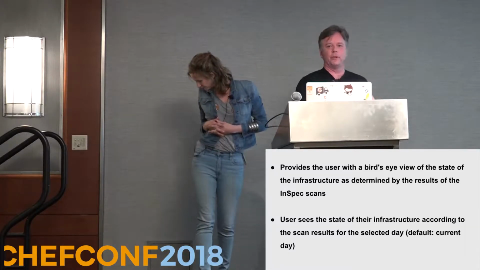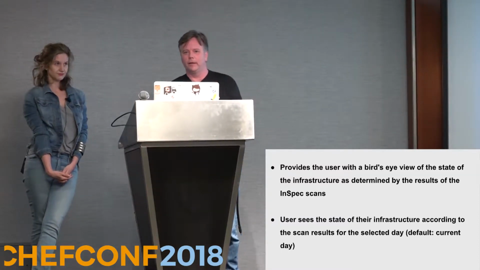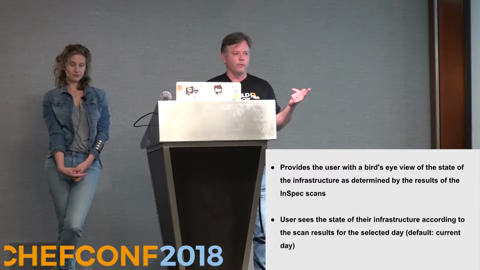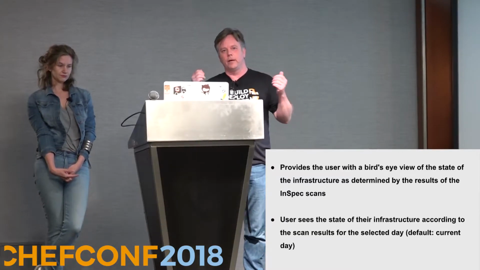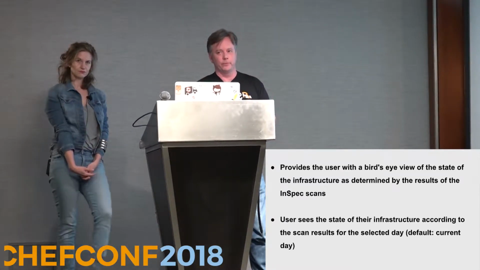So we provide a bird's eye view of your infrastructure, the state of your infrastructure. What that means is that let's say you have 10,000 nodes, and you're not going to just want to look at a list with a row for each node, right? You want aggregated numbers: how many passed, how many failed, how many were skipped. What does it look like over time, right? I can look at today, that's fine, but wouldn't it be nice if I had a nice trend graph which shows me over time what my infrastructure has been doing from those perspectives? And we have that. We offer that.